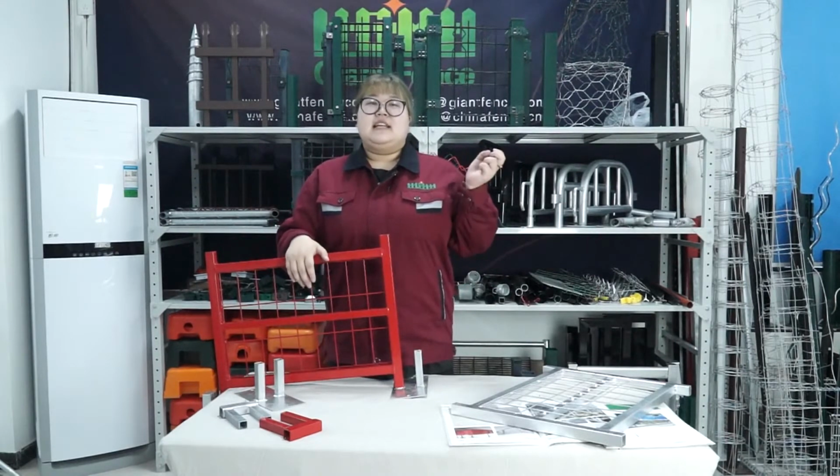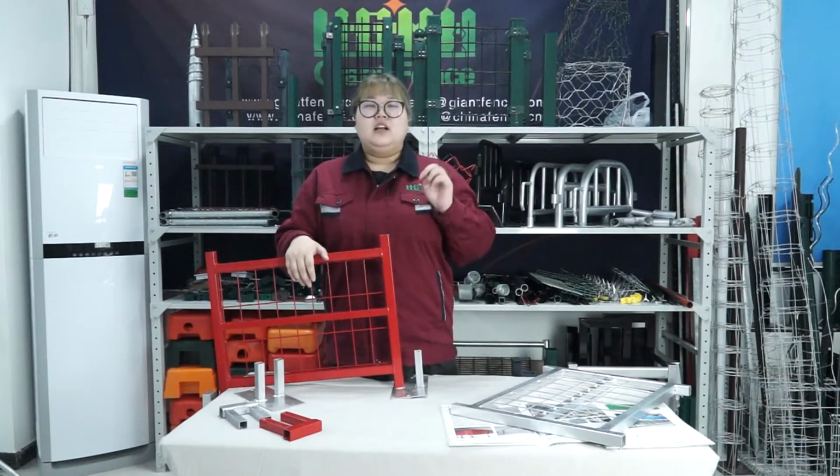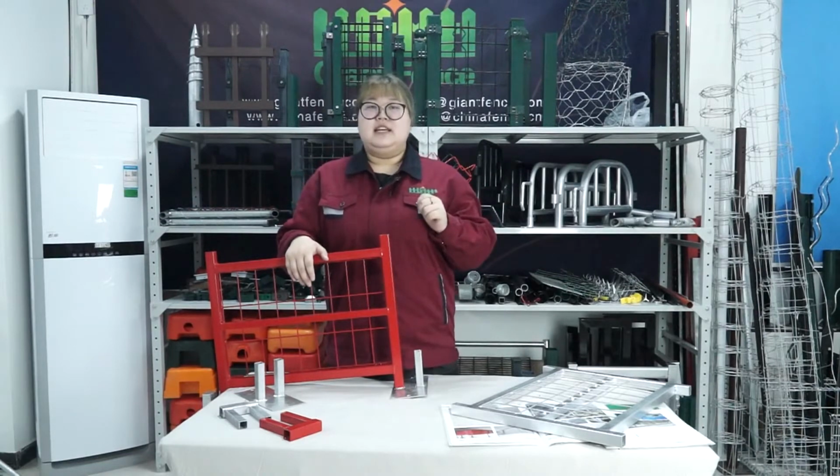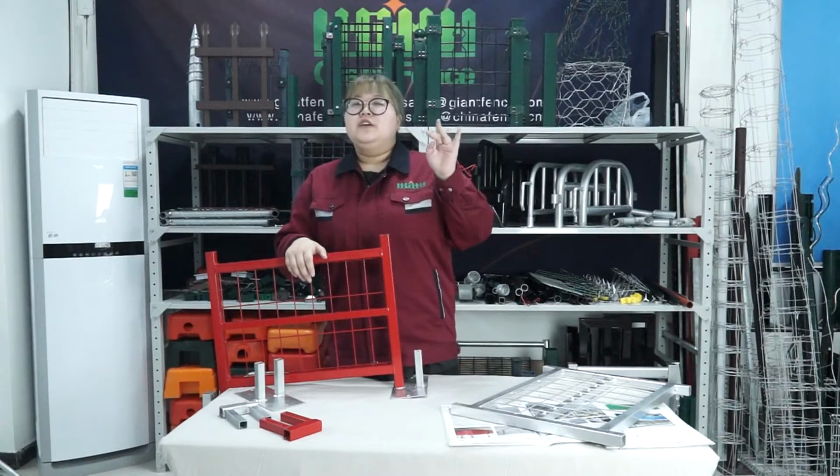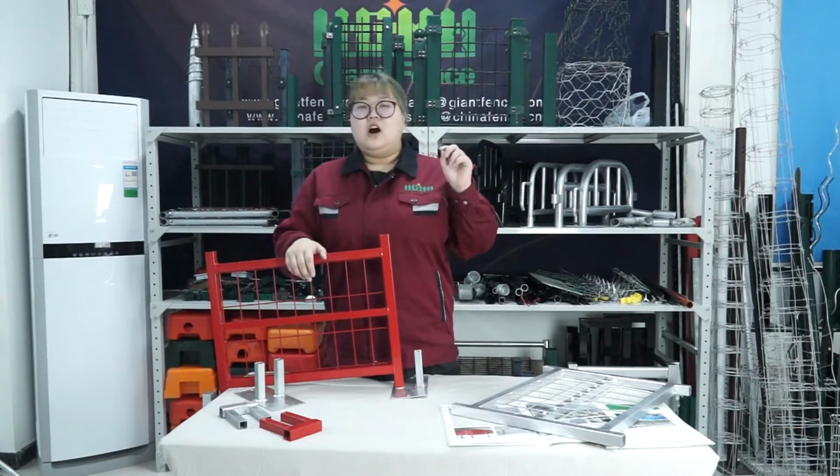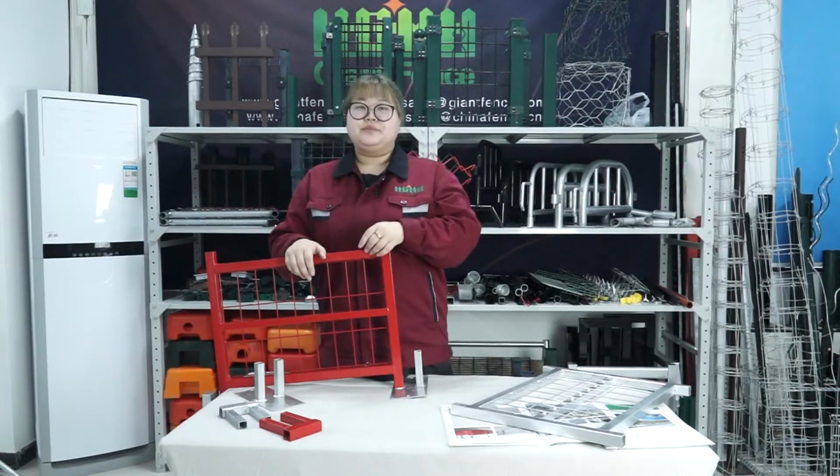So next I will introduce another standard temporary fence. It's Australia temporary fence. So let's go to watching our Australia temporary fence.